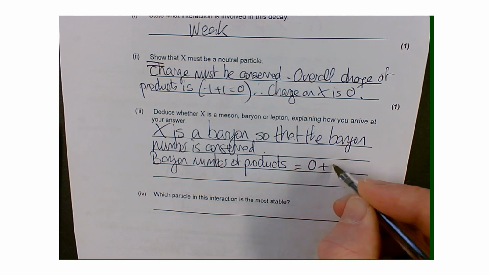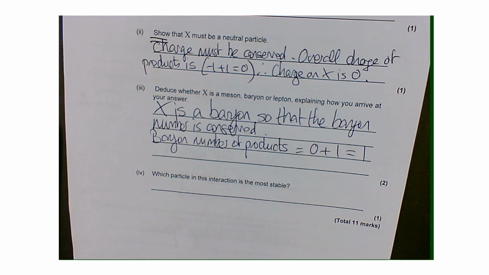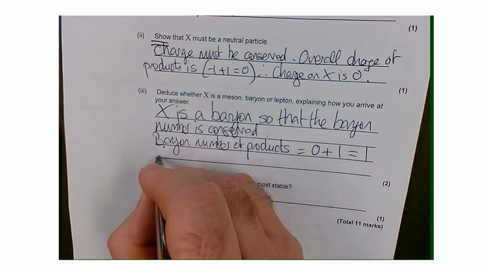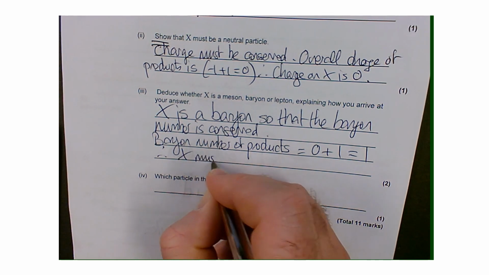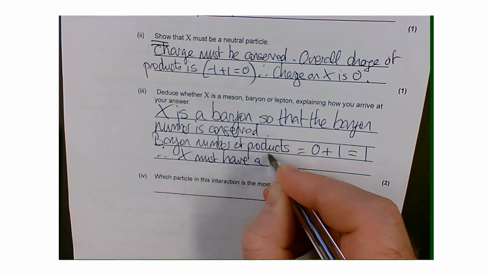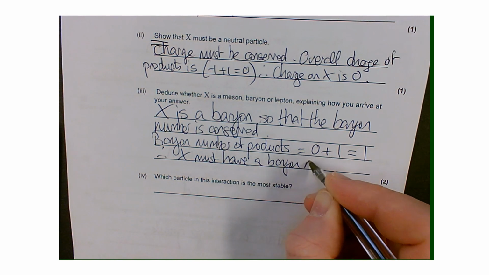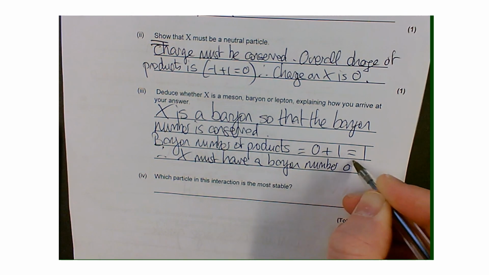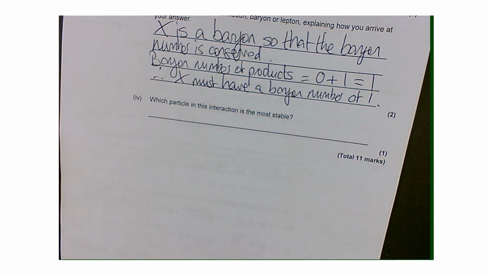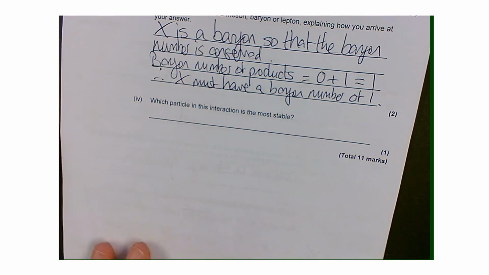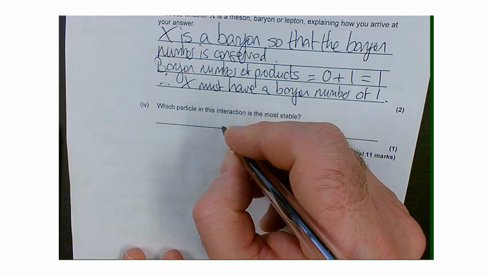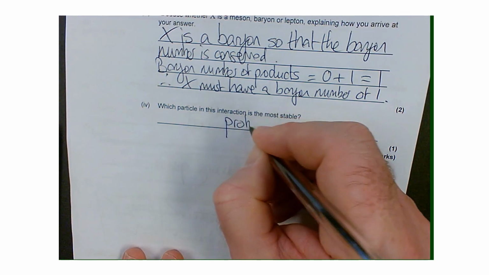So overall, it's got a baryon number of 1. Therefore, X must have a baryon number of 1. Okay, very good. And which particle in this interaction is the most stable? Once again, same question, and that is proton.